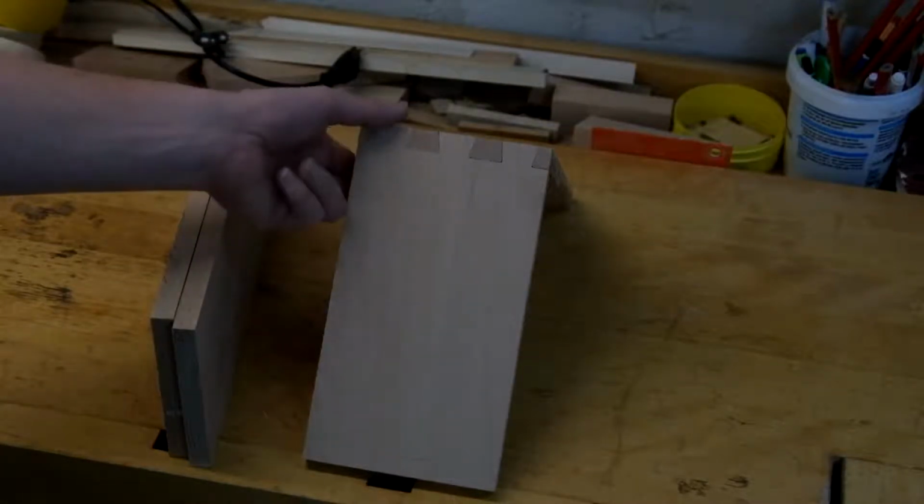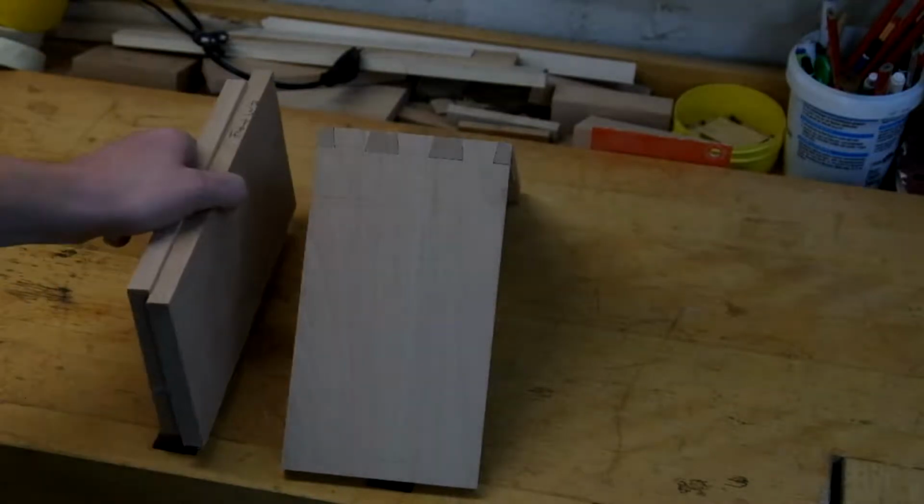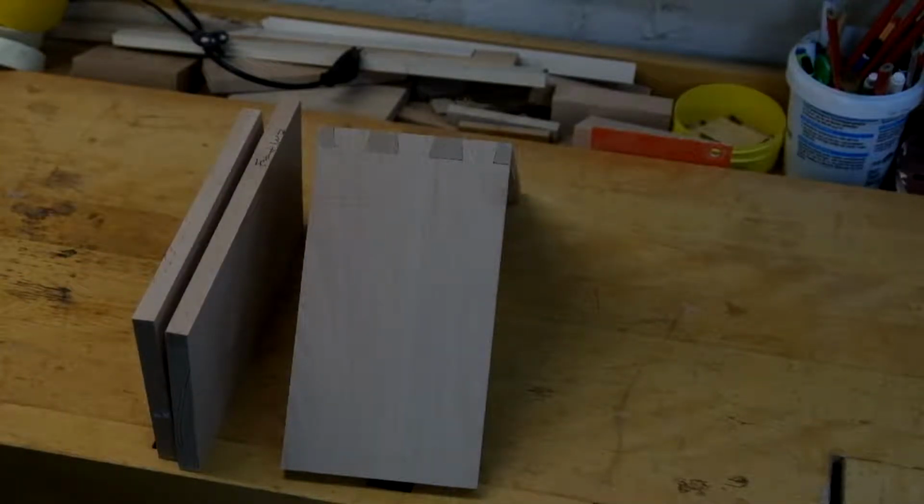What we want to do today is to cut some dovetails on the electronic box joint jig from some scrap pieces. So, have fun!